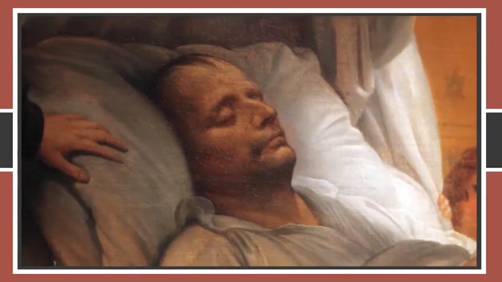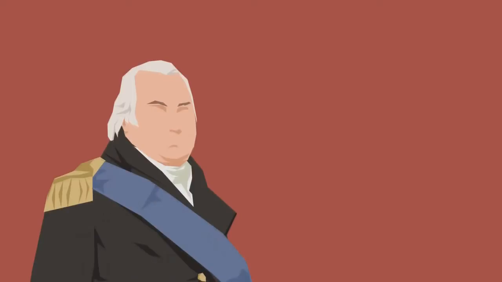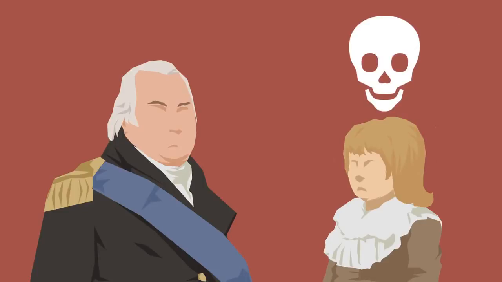He was exiled to St. Helena in the Atlantic Ocean, where he died. The coalition restored the Bourbon monarchy and placed Louis XVIII, Louis XVI's younger brother, on the throne. What happened to Louis XVII, you may be asking? He was the 16th son and died in prison at age 10 in 1795.